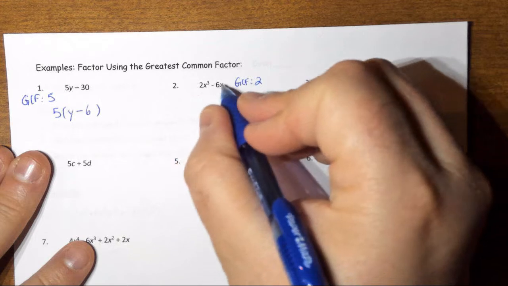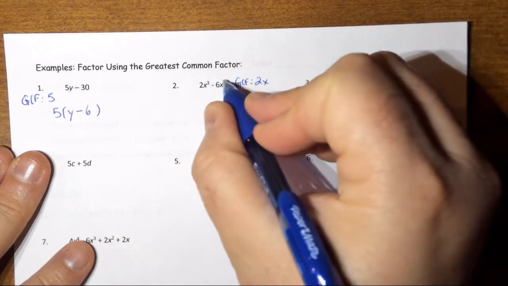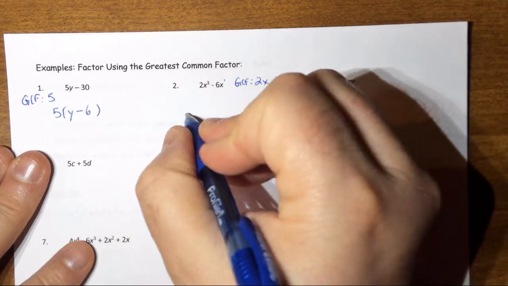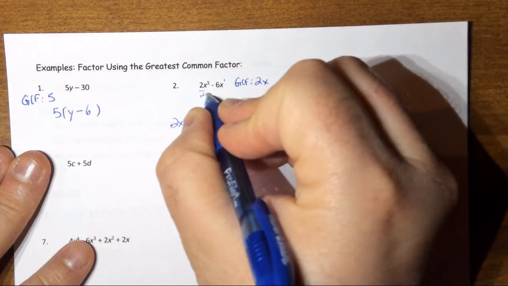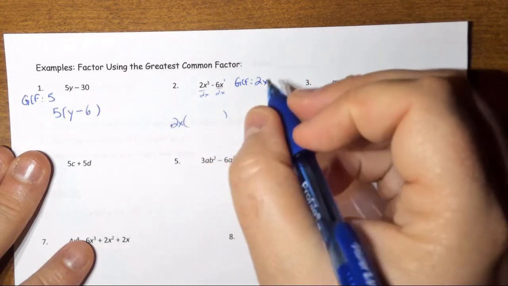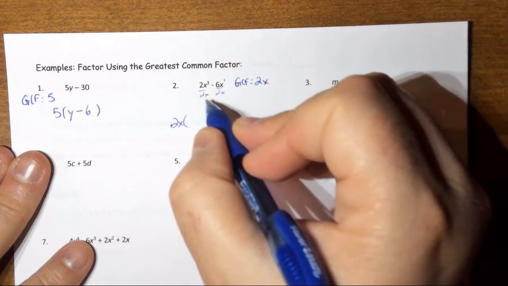And to be fair, the largest amount of x's I can take is just 1, because that's all this has is 1. So 1 set of parentheses, GCF out front. And then it's basically like I'm dividing 2x into these, okay? You're not going to show this, but this is what's going on.